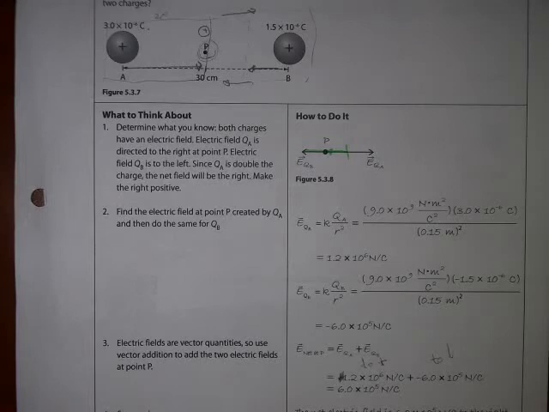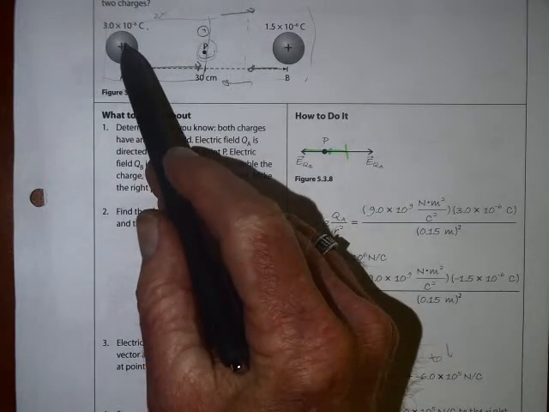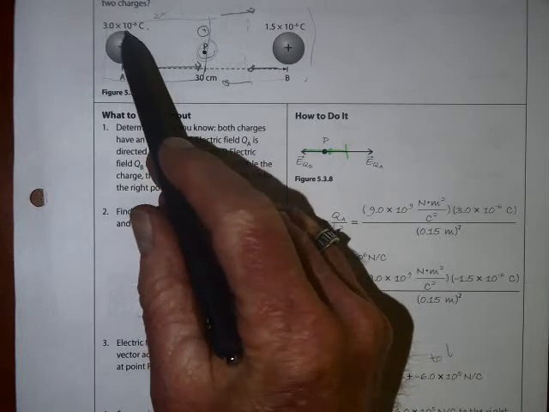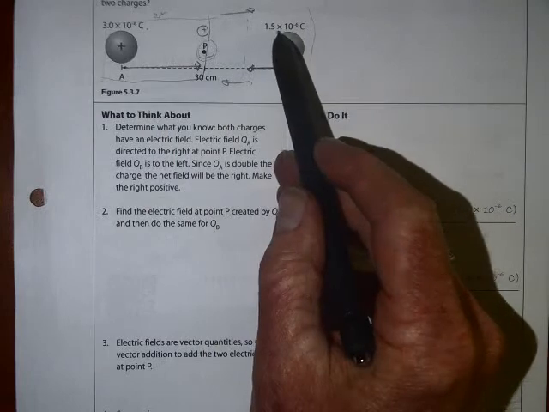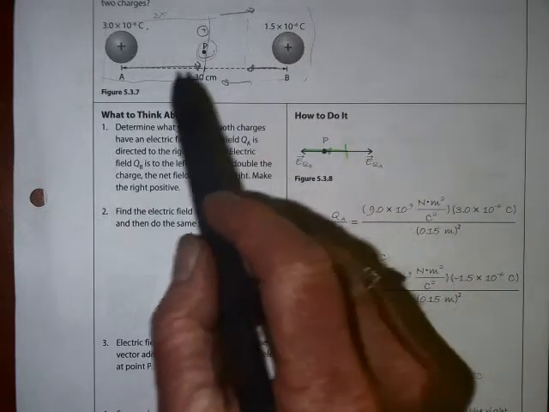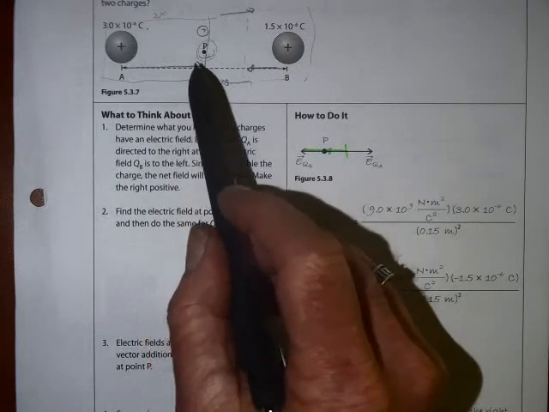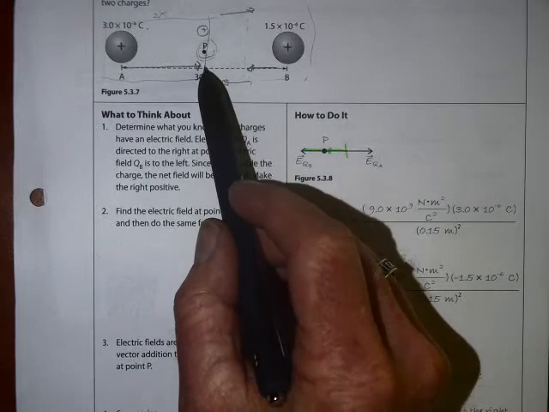Now, in this case, we have one charge here that is a positive charge, 3 times 10 to the negative 6 coulombs, and here's another positive charge at 1.5 times 10 to the negative 6 coulombs. And they're asking what is the net force which is acting at a point P.